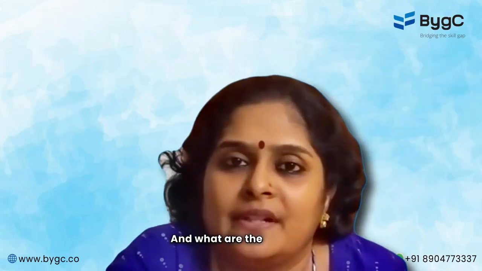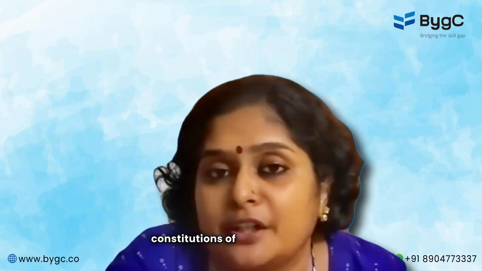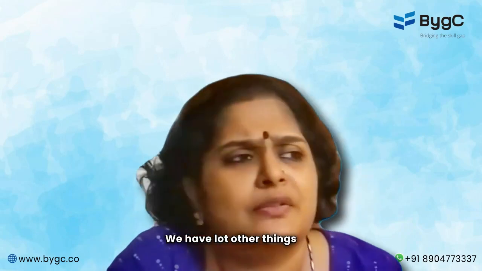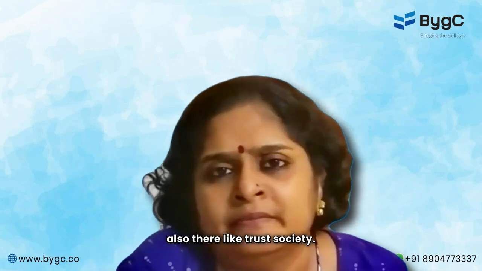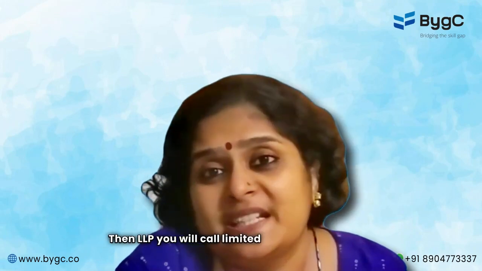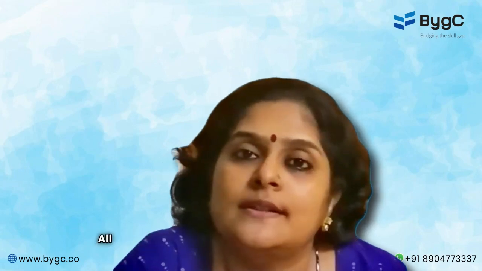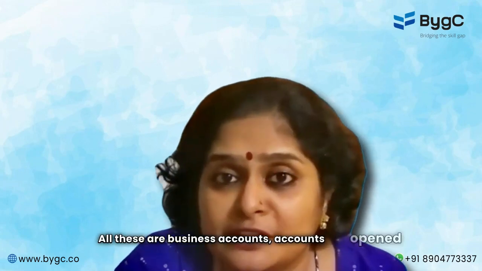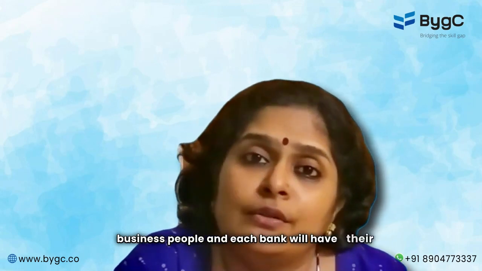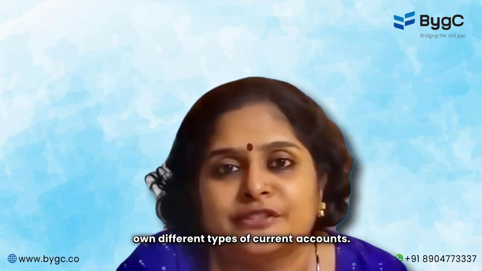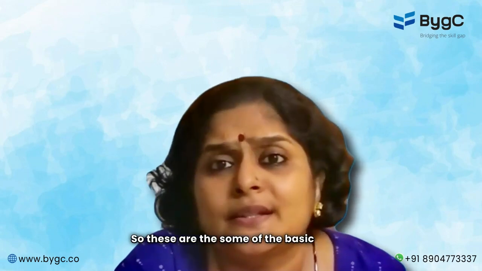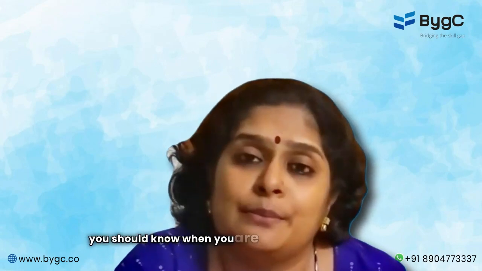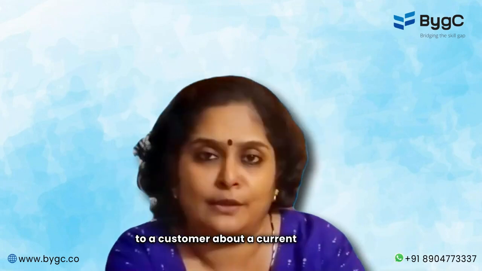What are the different constitutions of current account we have? Other things are also there, like trust, society, and LLP, which you will call limited liability partnership. So different types of accounts will be there. All these are business accounts opened by business people, and each bank will have their own different types of current accounts. These are some of the basic things you should know when you are approaching or speaking to a customer about a current account.